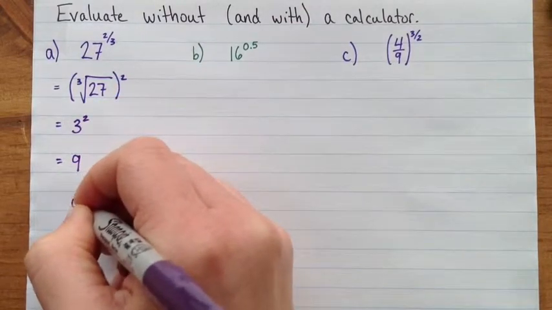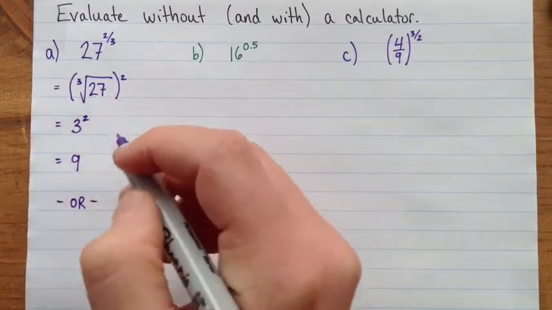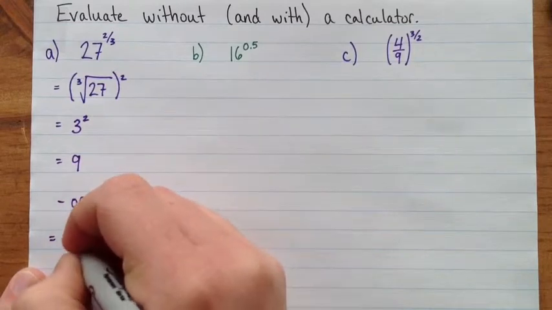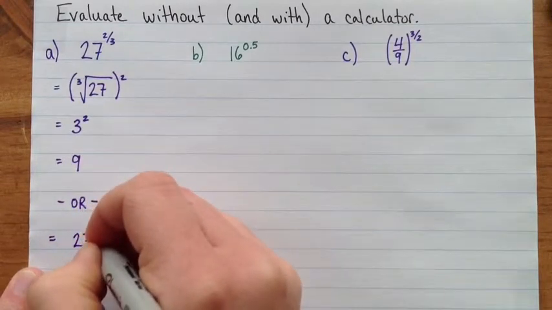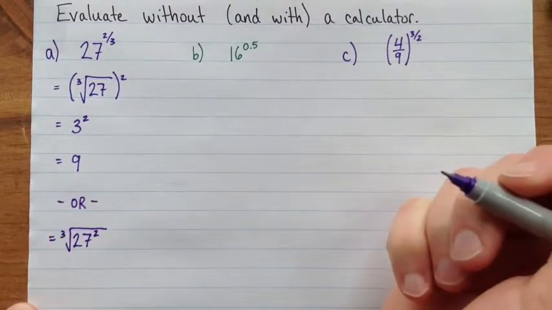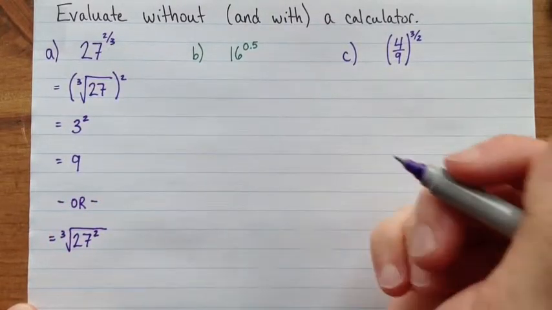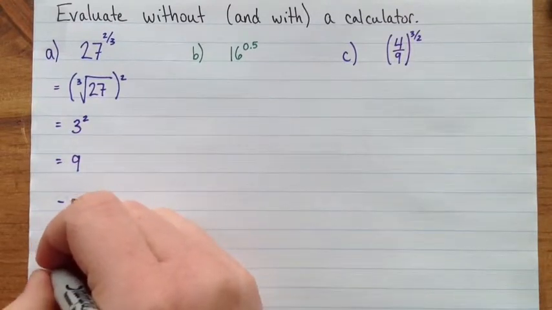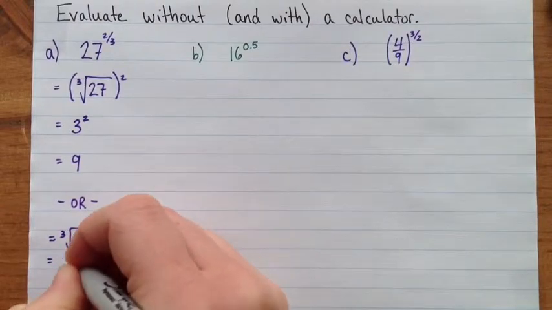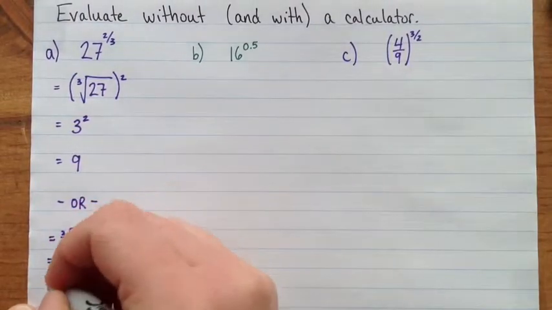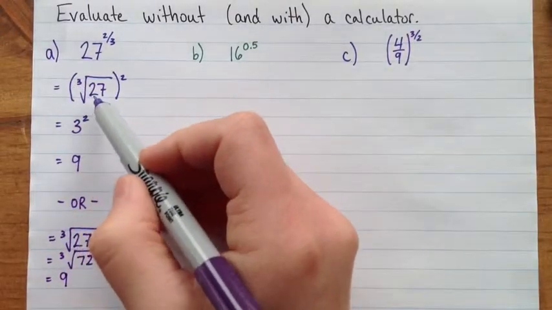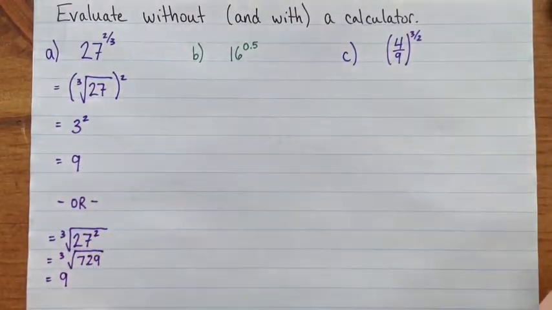Or, I think this first way for this question is a little bit better, and I'll show you why. We can do 27 squared, and then take the cube root of that. The problem is that, who remembers what 27 squared is? You might, and it turns out to be 729. And then the cube root of that is 9. So it works either way, but doing the root first usually keeps your numbers smaller and easier to do in your head.